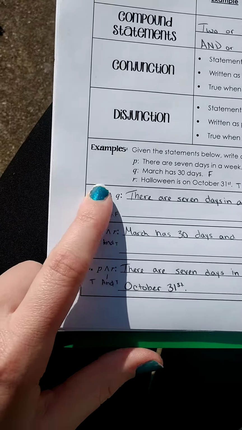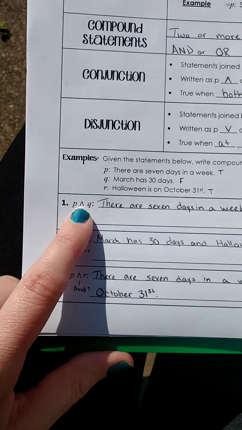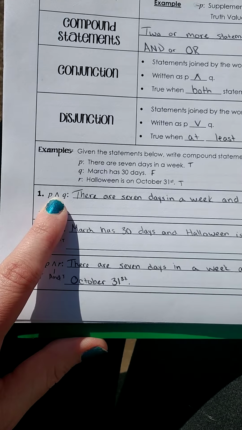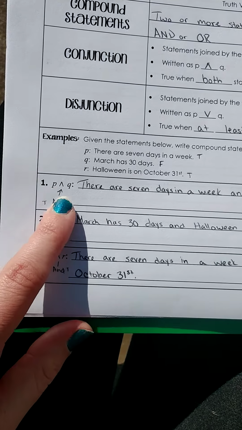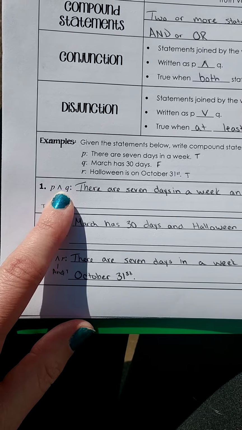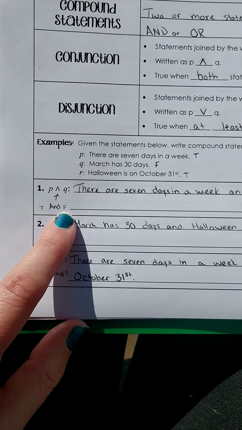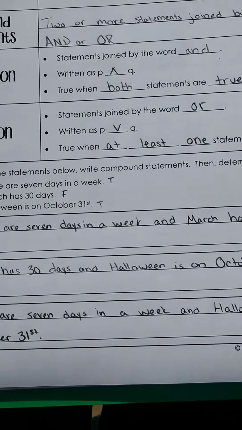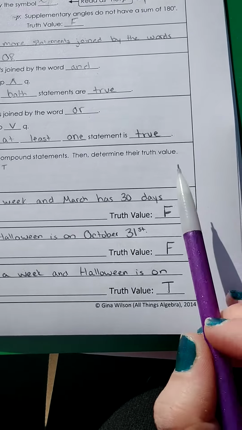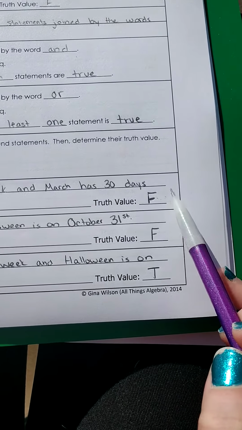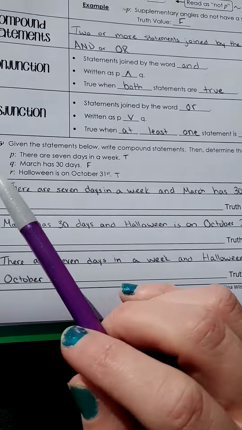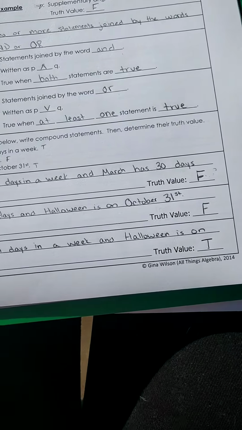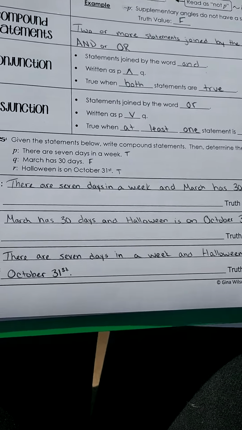So number 1, all you're given is the symbolic form. So you have to write the statement based on the symbols and then figure out the truth value. So that's P and Q. P is true, Q is false. So an and has to have two truths. So that means your truth value is false. You can write that right off the bat. And then you just write your sentence. There are 7 days in a week and March has 30 days. Yeah? That's how you've got to do it.